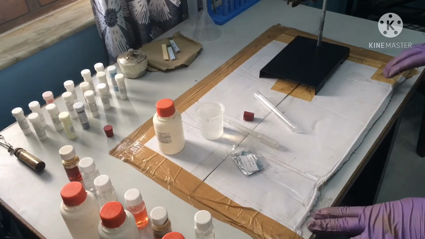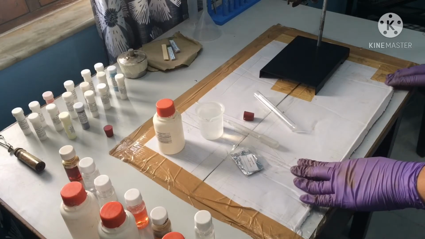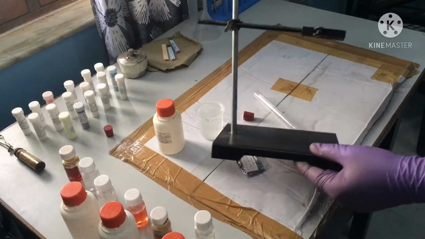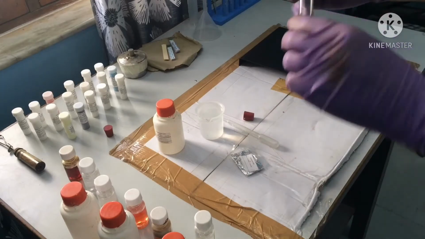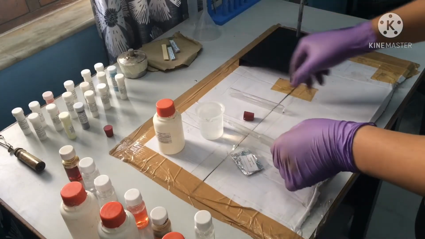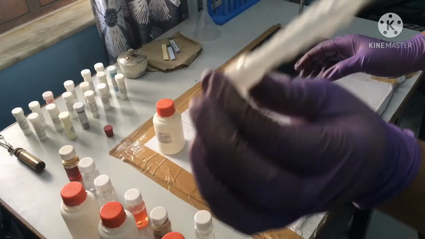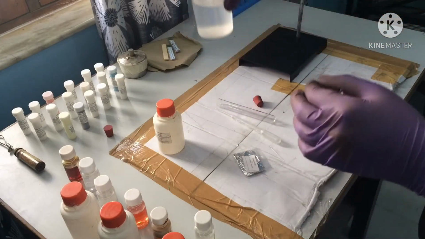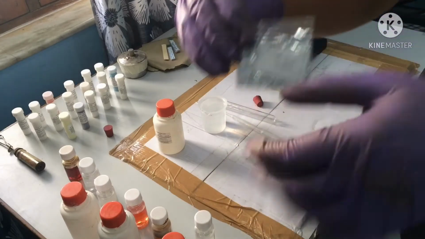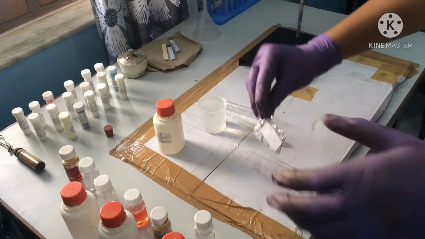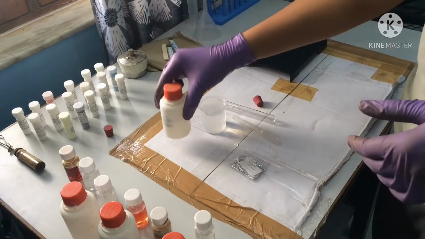So friends, as you can see, I have taken all the materials required in the experiment. You can see that I have taken a test tube stand, a test tube, a cork, a dropper, a beaker filled with water, or you can take a glass of water, a piece of aluminium foil, and the diluted hydrochloric acid. So let's begin with the experiment.